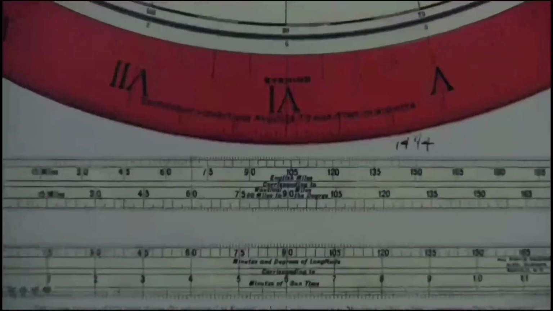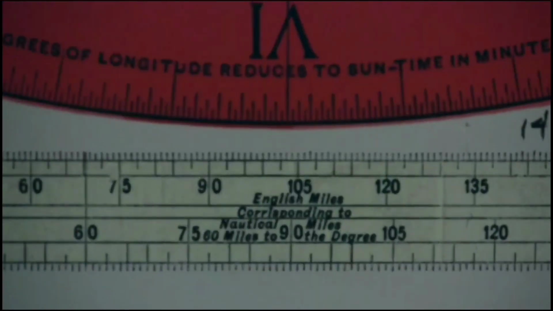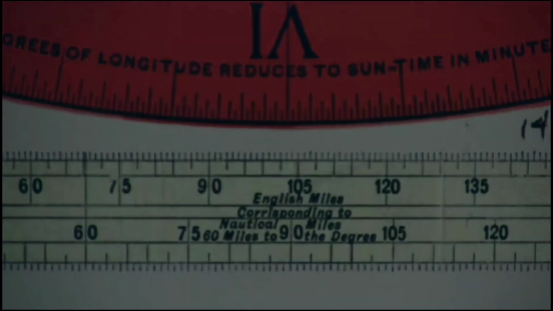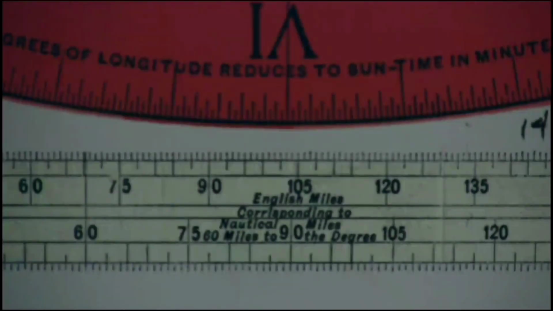It says that the degrees in longitude reduce to the sun time in minutes, and that everything reduces to 60 nautical miles per degree. And that's why there are so many little lines here on the outside, because between every longitude or every time zone there are 60 minutes of arc. So for every 15 degrees there's 60 minutes, or 4 minutes per degree of arc. So the main takeaway from this introduction is that this map reduces 60 minutes of arc to 15 degrees of longitude at 60 nautical miles per degree.